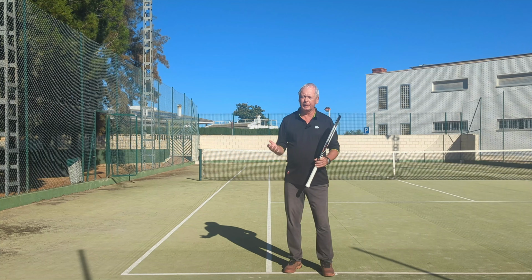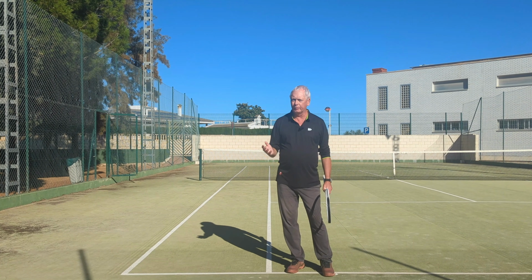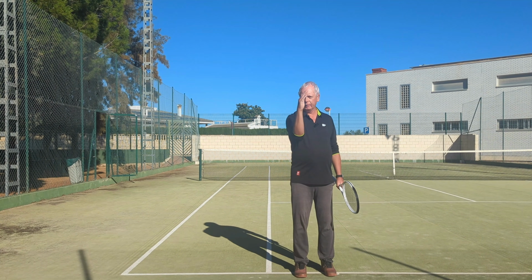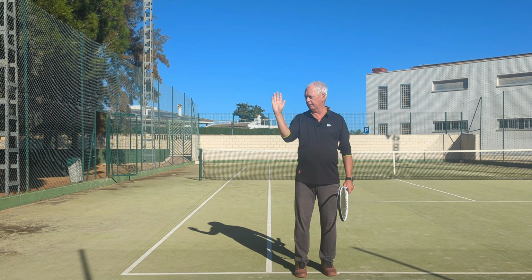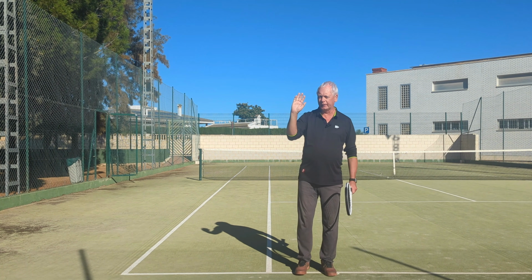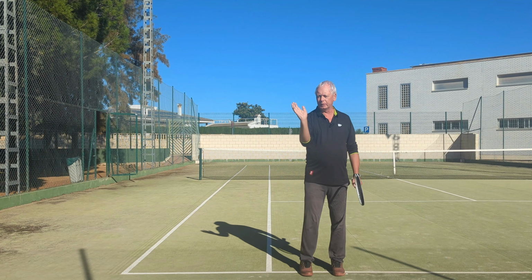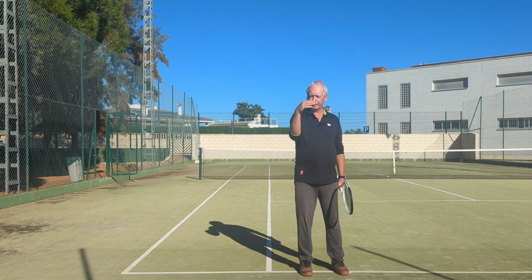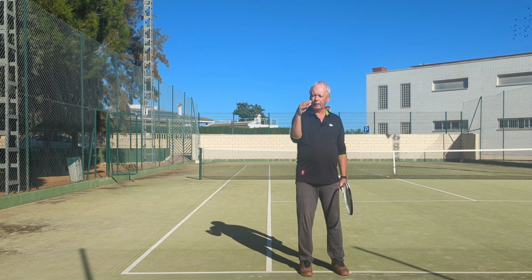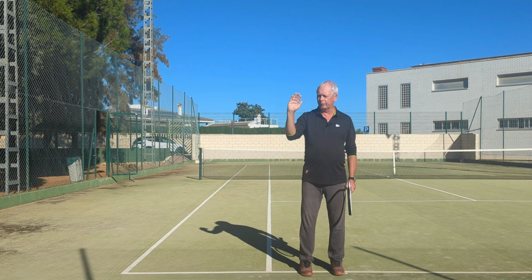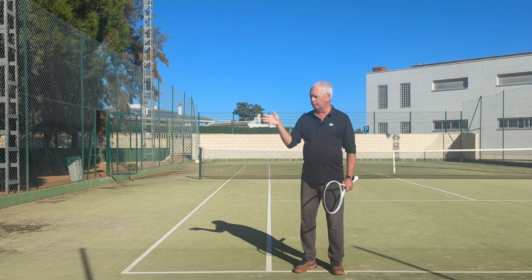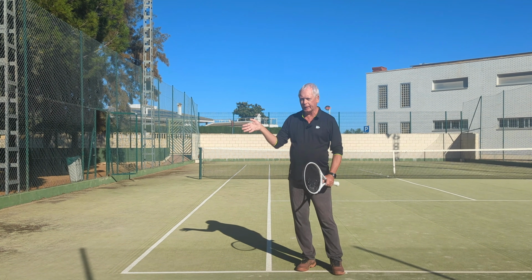But if we dive a little bit deeper and look at the anatomy of the wrist, then we have extension, flexion, ulnar deviation, and radial deviation. Radial deviation is the smallest of the movements. Now, the strongest of the movements is extension. Flexion is relatively weak, and then we have radial deviation, which is very small, and the weakest movement by far is ulnar deviation.